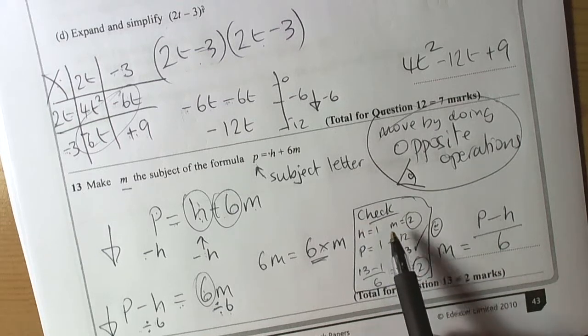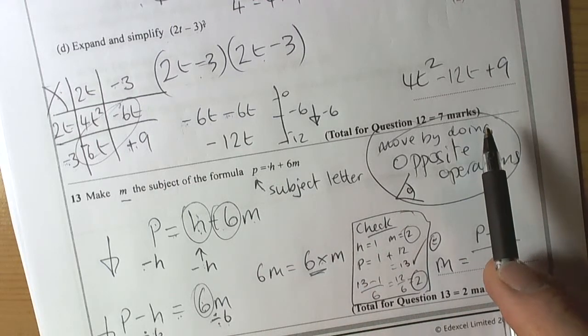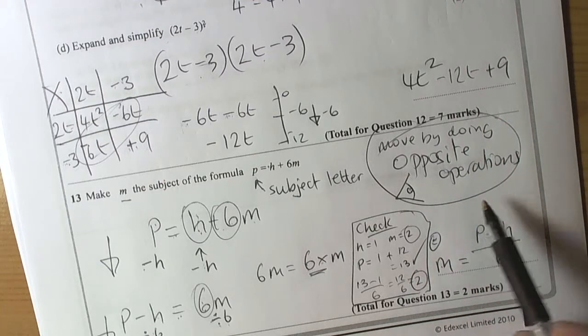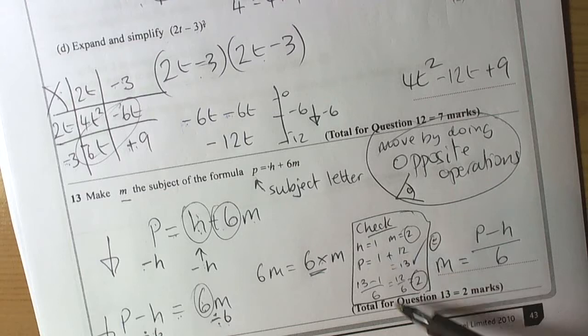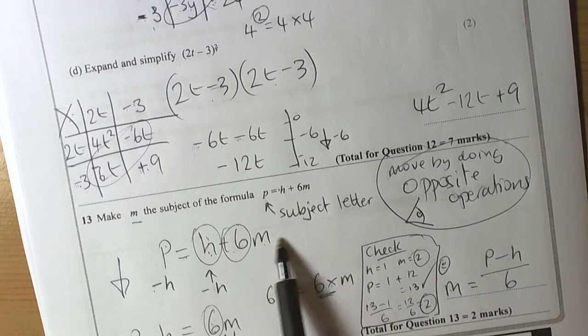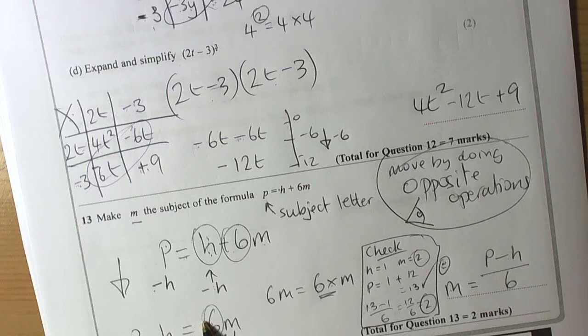Now remember, the checking process you should do at the end of the exam. Go through the questions, get as many done as you can. Then when you've got that little bit of time left at the end of the exam, which we find all students do, then you go back into the exam paper doing your checking to make sure you haven't made any silly mistakes. Okay, so that's rearranging formulae. It's about getting the subject letter isolated on its own, moving everything by doing the opposites. The term that doesn't have the subject letter in, move that first, then deal with the subject letter term. Then you can get the subject letter on its own equal to the other bits.